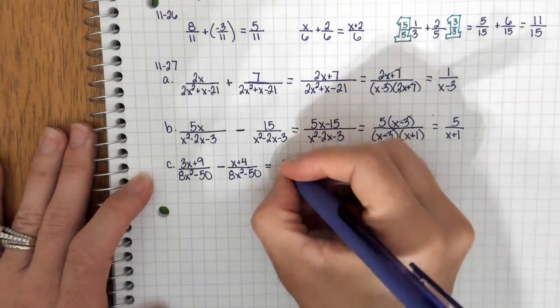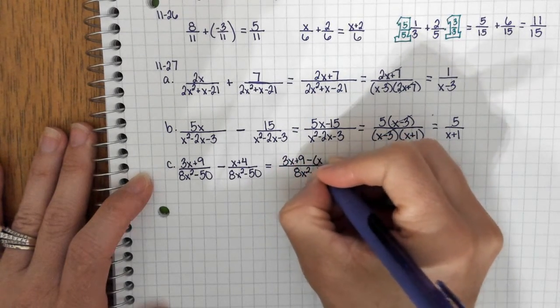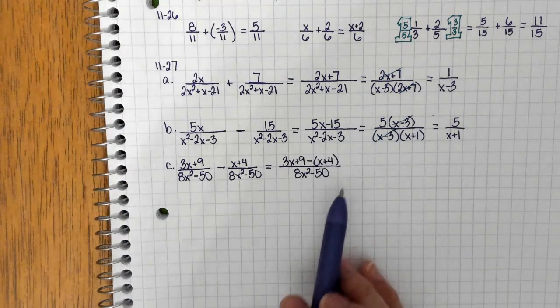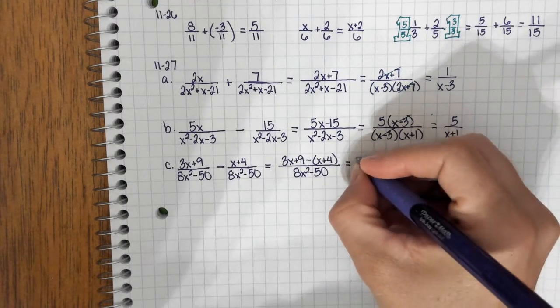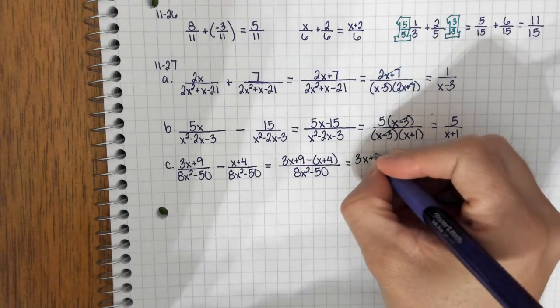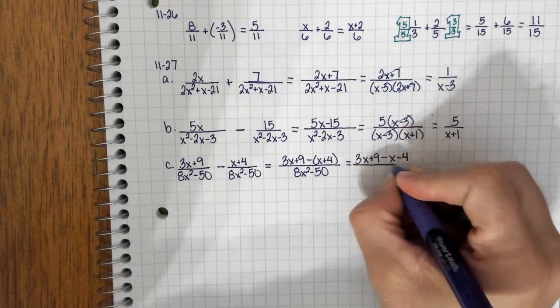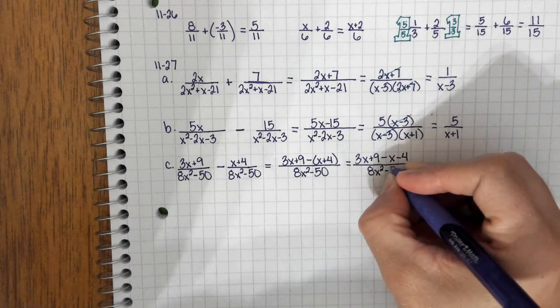In my numerator, I have 3x plus 9 minus x plus 4. Some of you aren't going to write this extra step, and that's fine. I just want to show you that you're subtracting this whole thing. So this becomes 3x plus 9 minus x minus 4 in my numerator, and my denominator is still 8x squared minus 50.